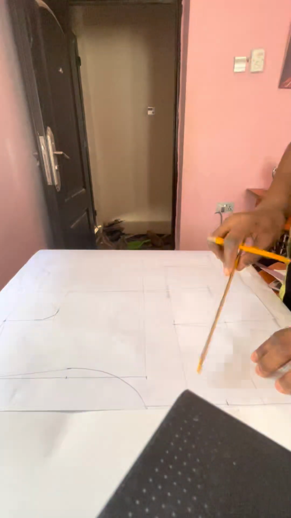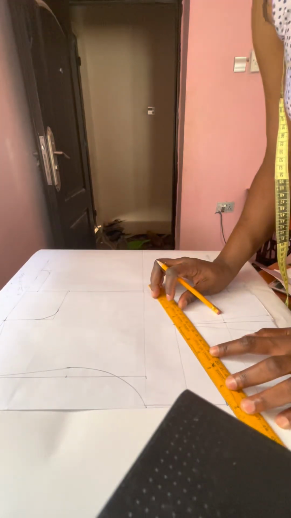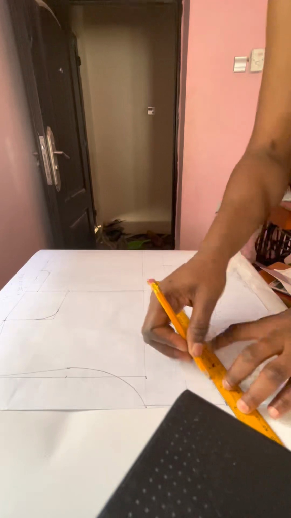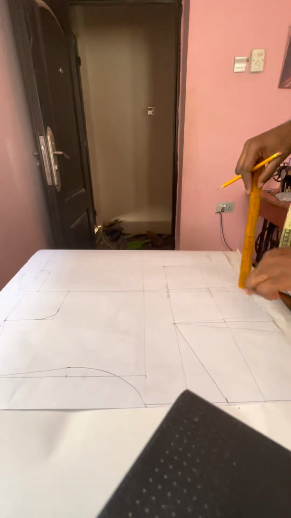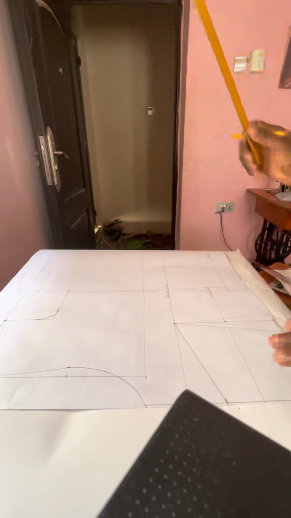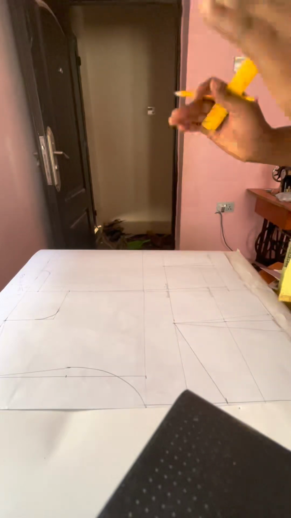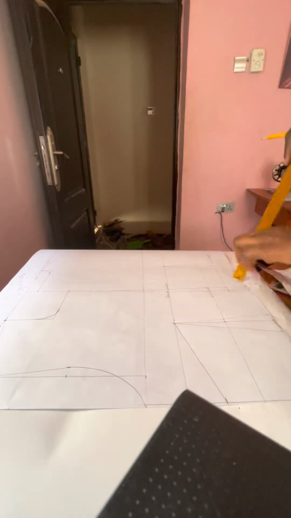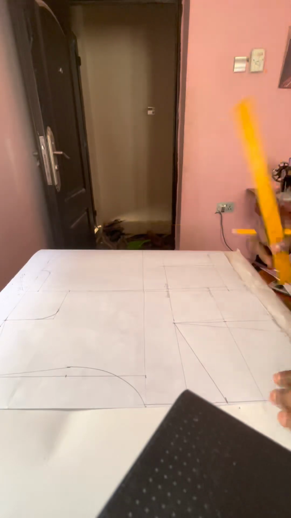I removed 1.5 from the back, so this is to make it the same length, so that the front won't be longer than the back. So this 1.5 that I removed from here, I've added it here. Don't worry, you'll understand better when you finish sewing it. Despite removing 1.5 from the back, it will be the exact same length. So now let's continue.